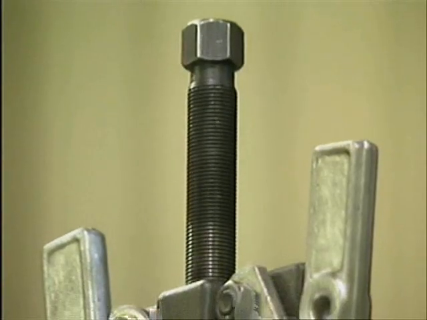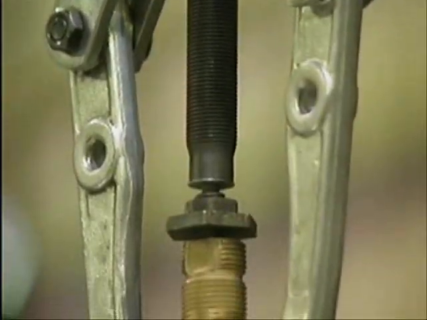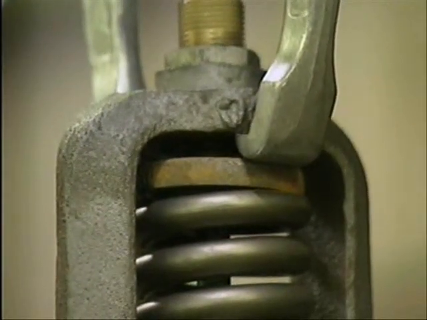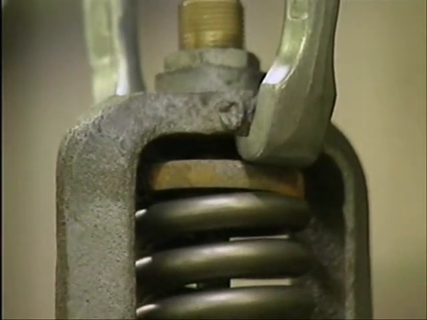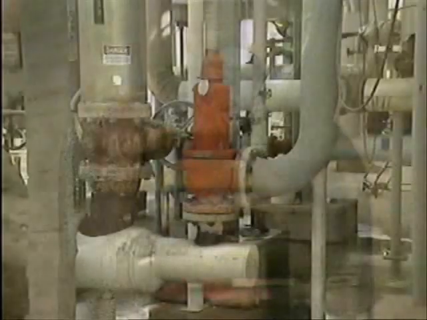Gagging a valve improperly can be disastrous. Damaged valve parts or serious injuries can result if a gag were to slip and the valve open unexpectedly. So it pays to keep in mind some basic safety tips about gagging.